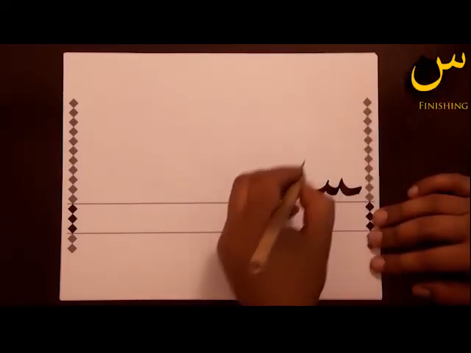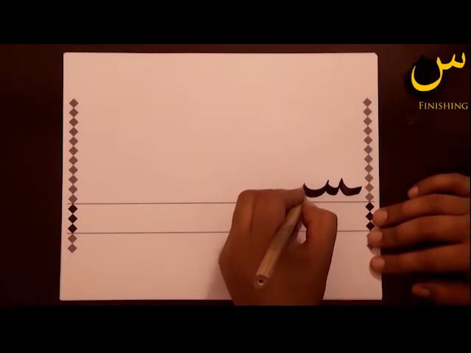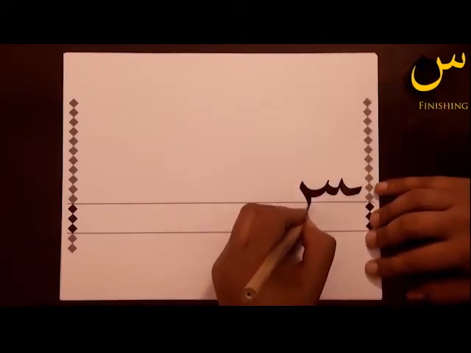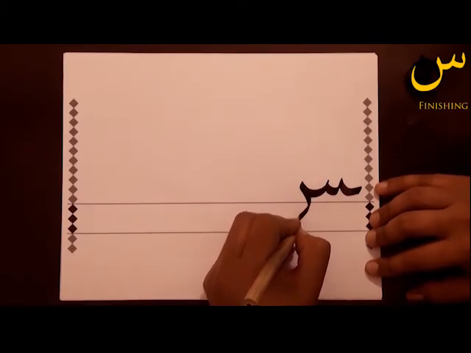Second bevel, the initial stroke for the loop, and then the loop itself.